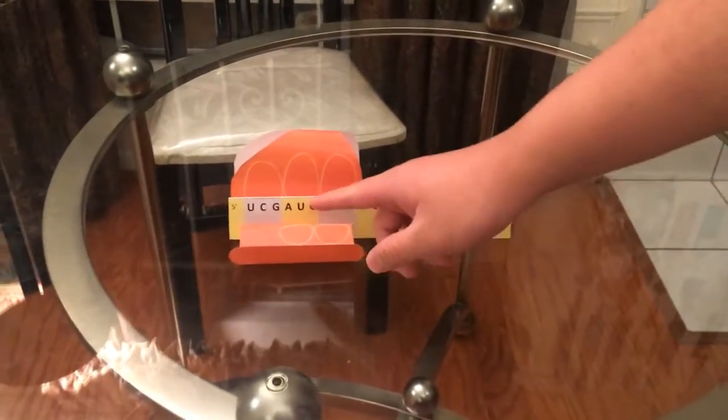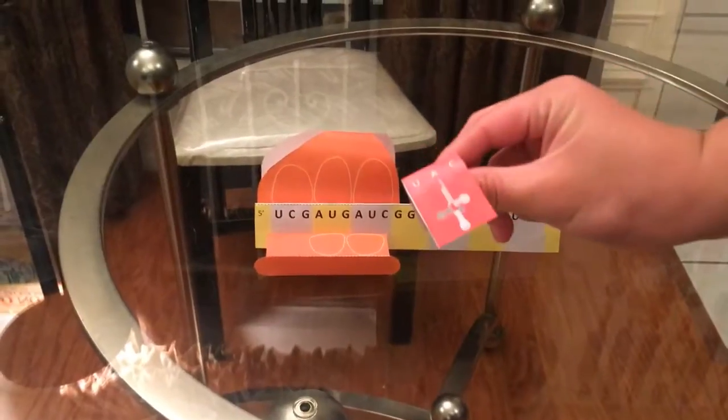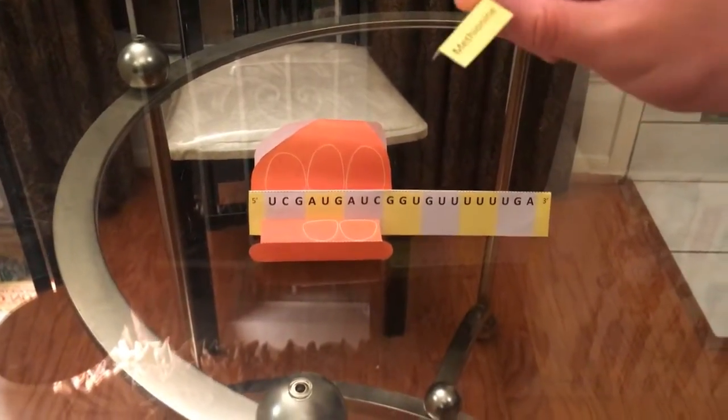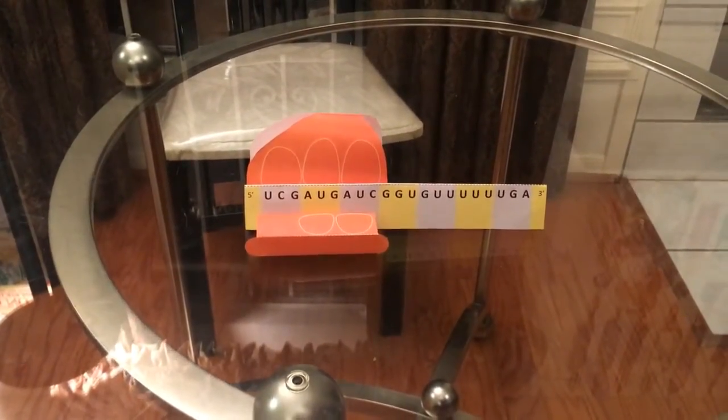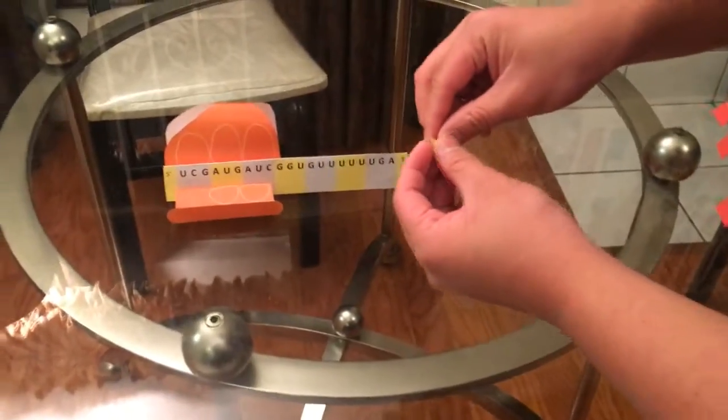The process of elongation is that we start with our start codon, which is AUG, and we find its tRNA and its amino acid. We put them together, and we attach it onto the start codon.